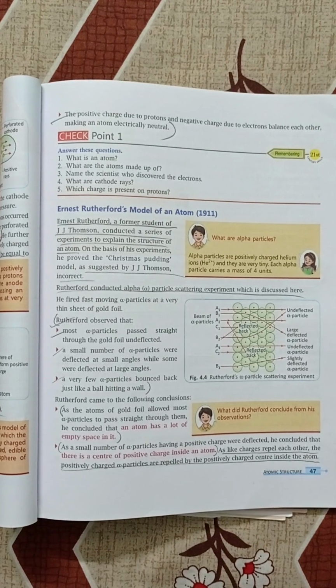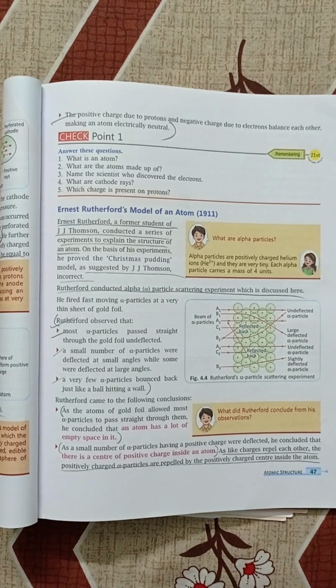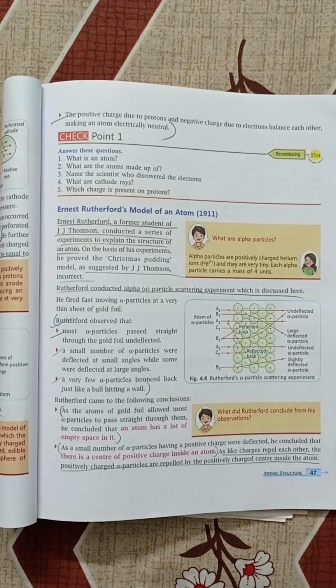Then the question will come: what conclusion did Rutherford actually come to? As the atoms of the gold foil allowed most of the alpha particles to pass through them, he concluded that an atom has a lot of empty space in it. As a small number of alpha particles having a positive charge were deflected, he concluded that there is a center of positive charge inside the atom, which will be called the nucleus. And as like charges repel each other, we all know that, the positively charged particles are repelled by the positively charged center inside the atom.